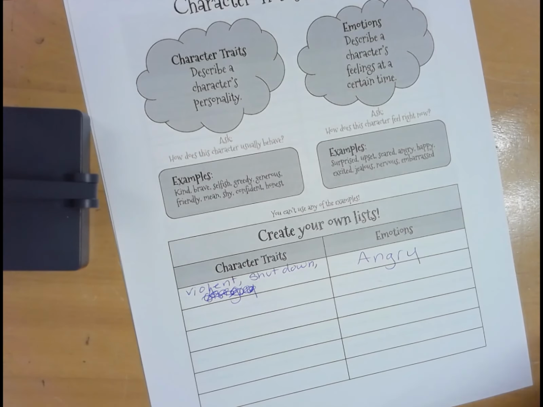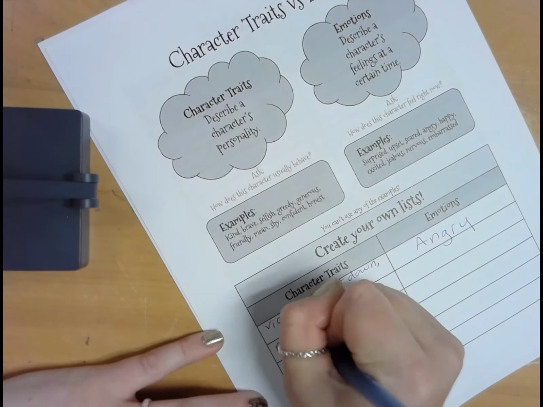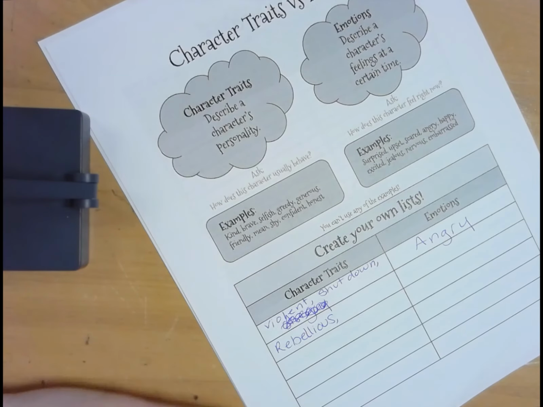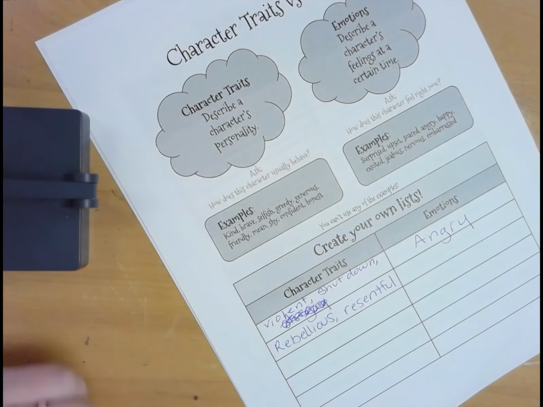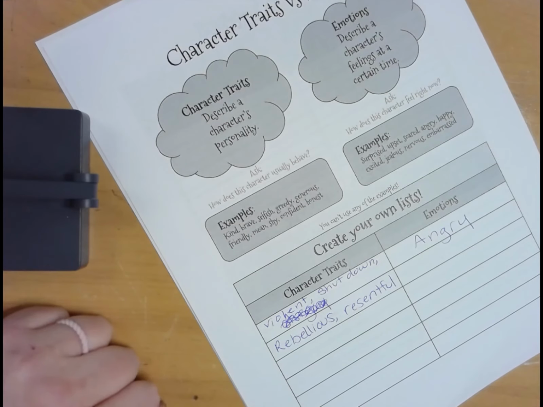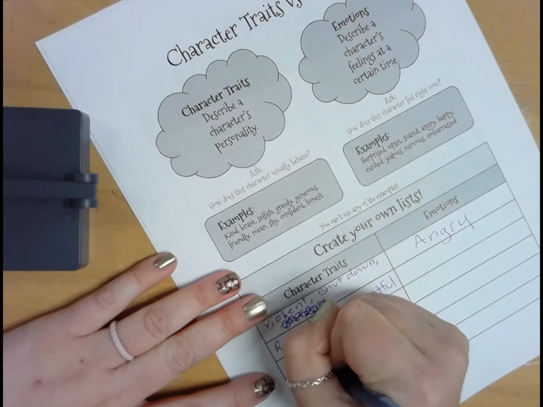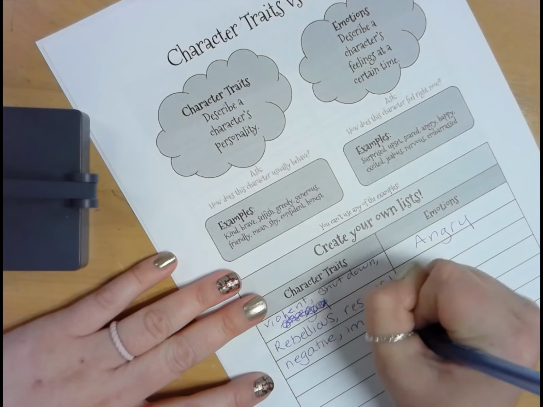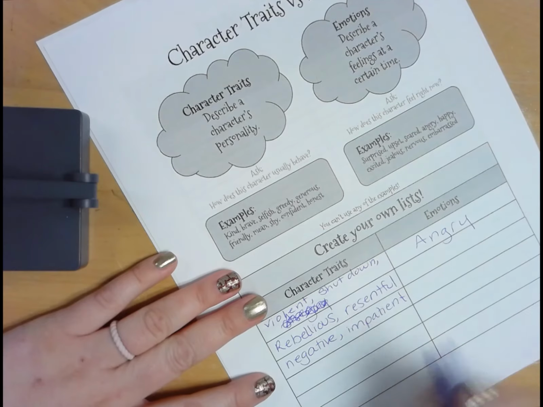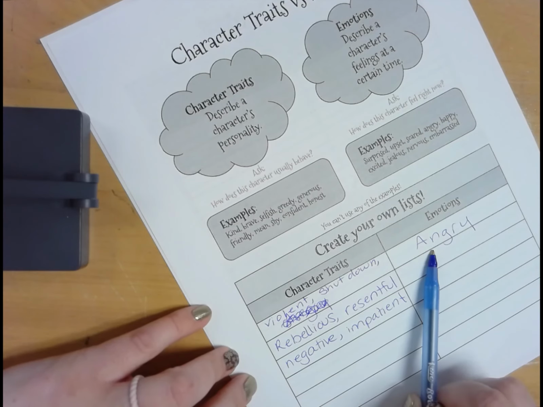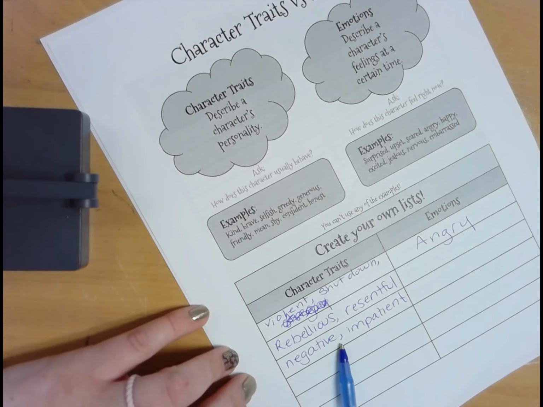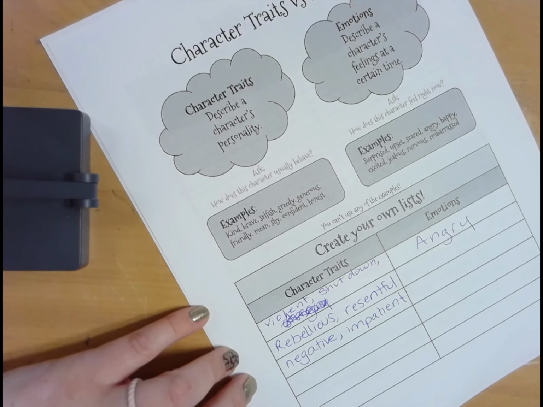So there's definitely a difference between characters. Some characters when they're angry might be, I'm going to just keep going, rebellious. They might break rules. Where others might be resentful and hold things in and hold onto things for a long time. Some might be negative. Some might be impatient. Okay, so all of these traits could be connected to the emotion of anger. So how your character acts when they're angry would be a trait, okay?